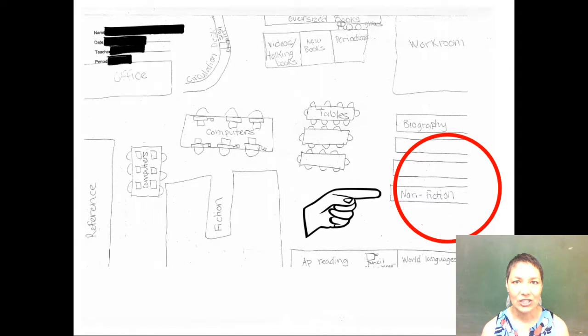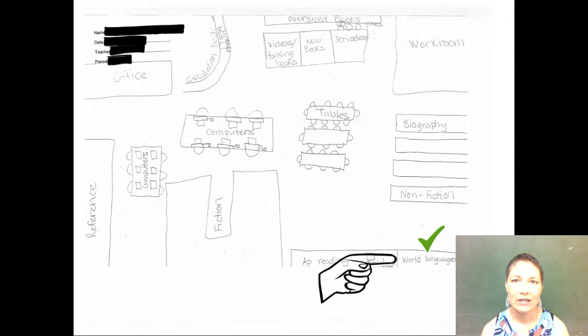Underneath the biography section is the nonfiction section. They could have just drawn a big square or rectangle, and that's fine. As long as it's labeled nonfiction and they know where the nonfiction section is, you're going to give them a check mark. The next area we're looking for is world languages. So world languages is along the wall underneath the windows. And if they have a world languages section labeled anywhere in that area, please give them a check mark.